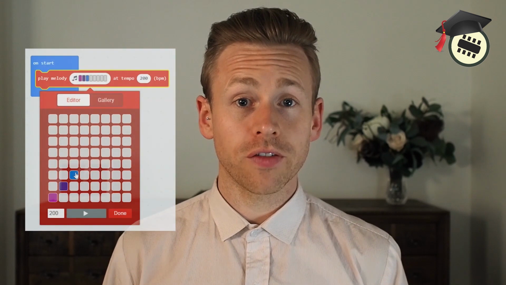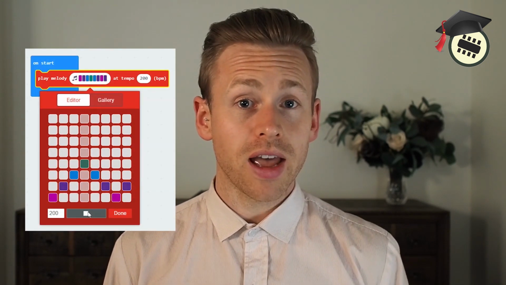Hallelujah. Now we can set the volume of our output when we're programming our microbits. It's going to save teachers and eardrums around the world a whole lot of pain. There's also a neat little graphical interface on the play melody block, and that's going to make it even easier for you to recreate your favorite Nokia ringtones.